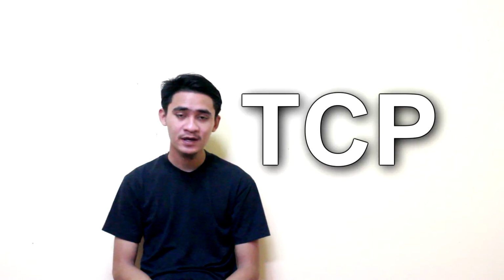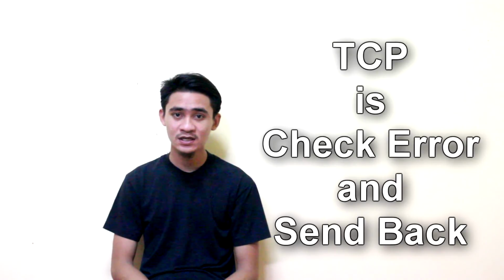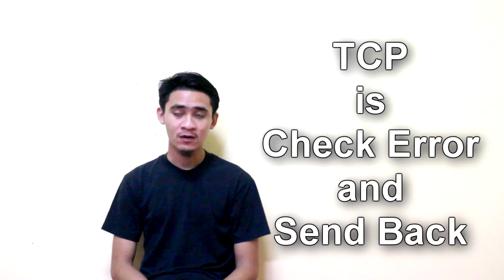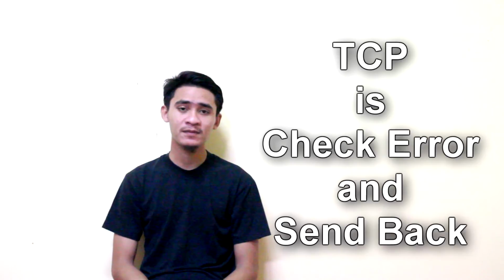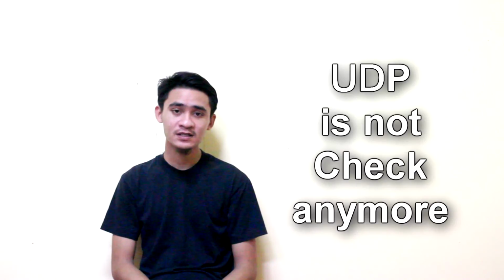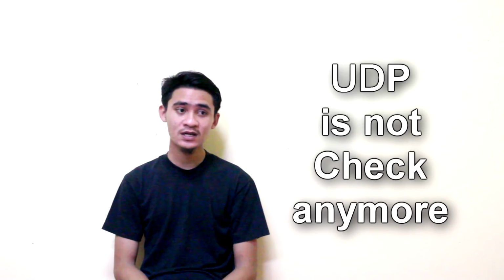Okay, this layer is the transport layer. The transport layer provides the transfer of data. So you think about TCP and UDP. With TCP, when you send data or information to a destination, it will check the information, and if some information has an error, it will check and ask again. And for UDP, when you send the data or information to a destination, there is no checking anymore.